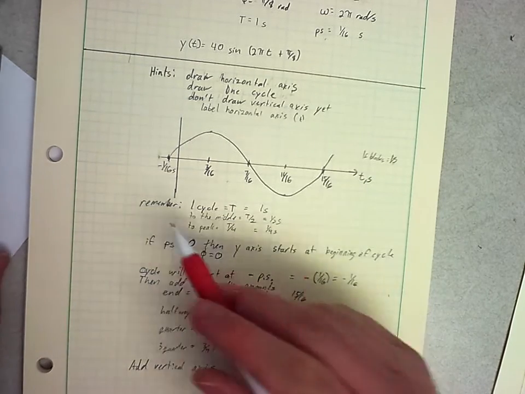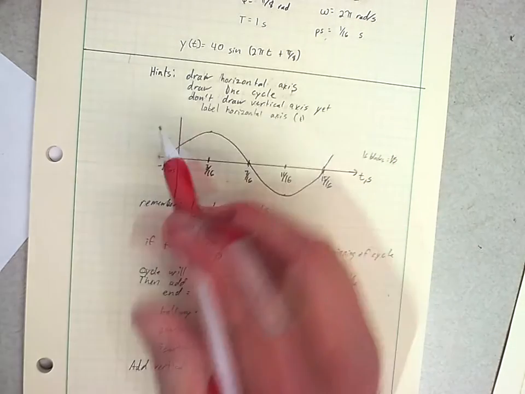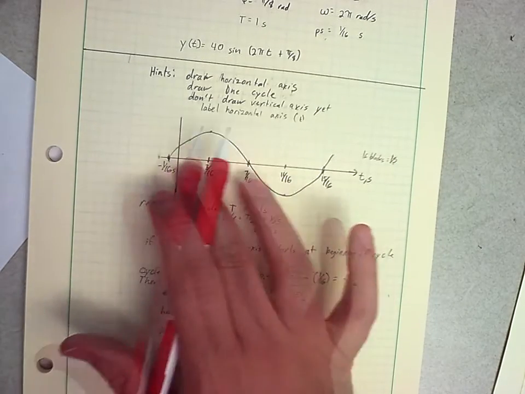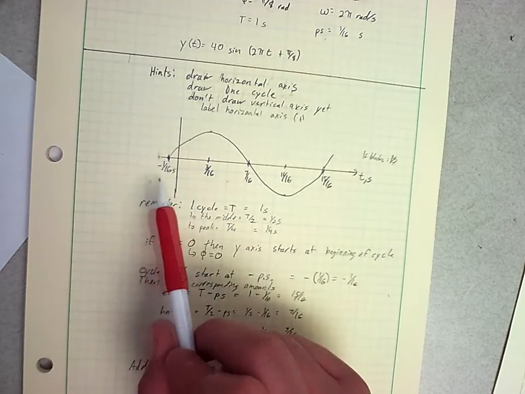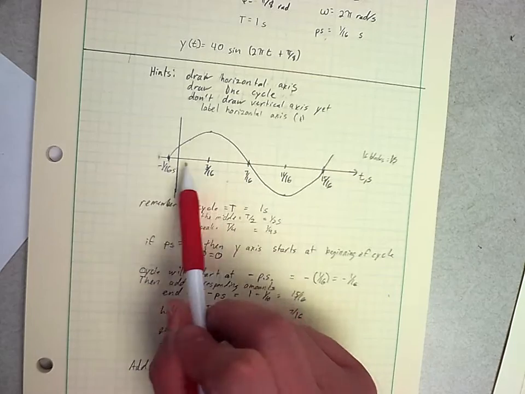By knowing where this should be, remember this is at 0, so it's got to be part of the way in between there.